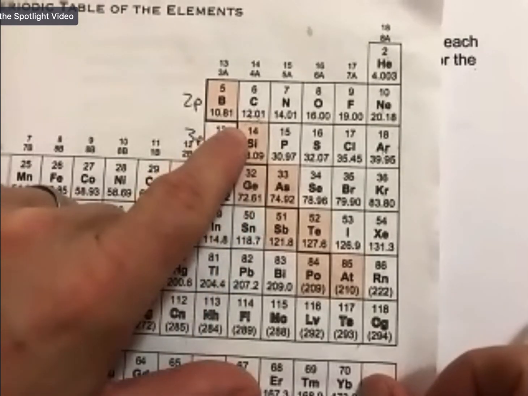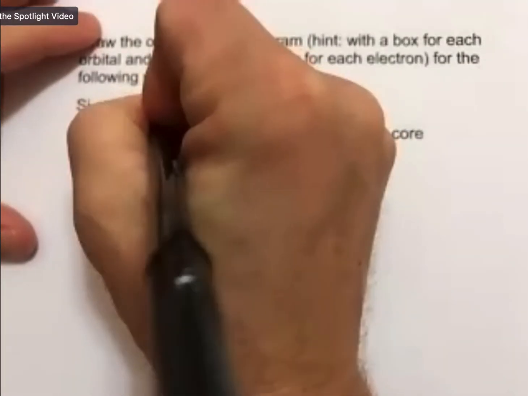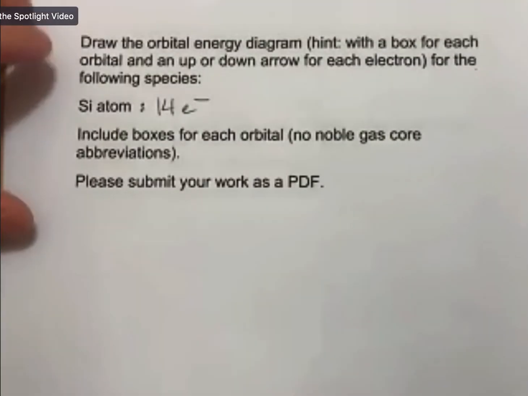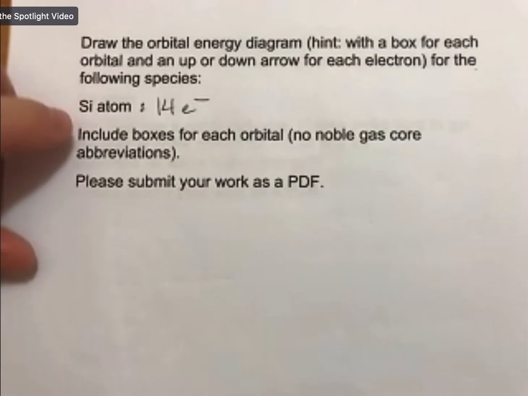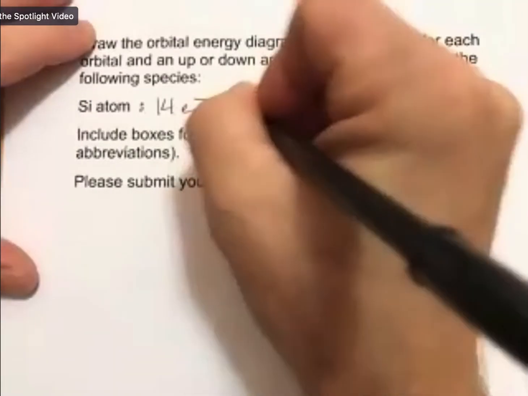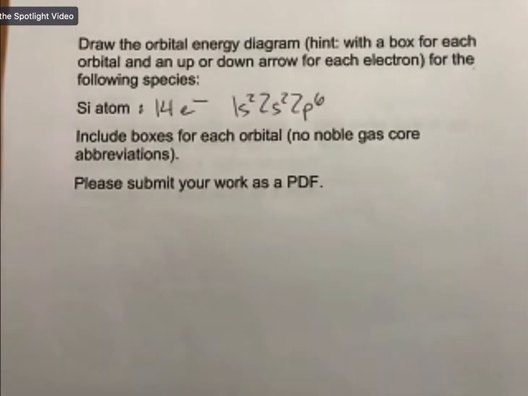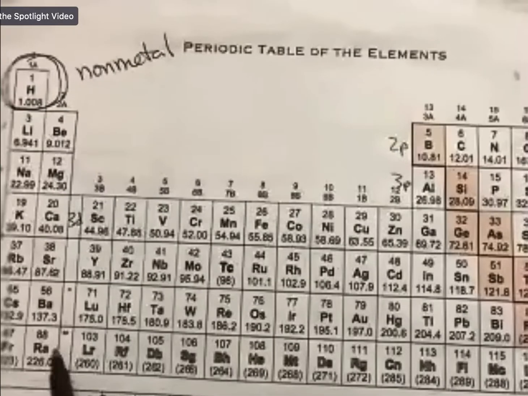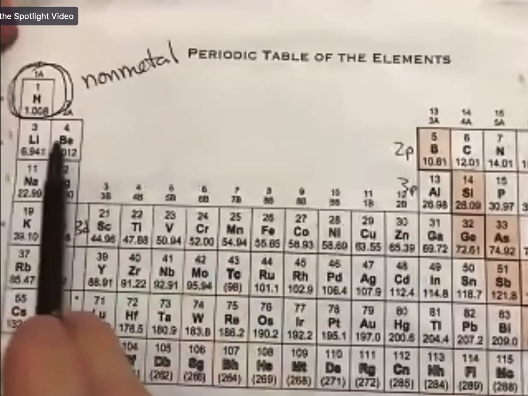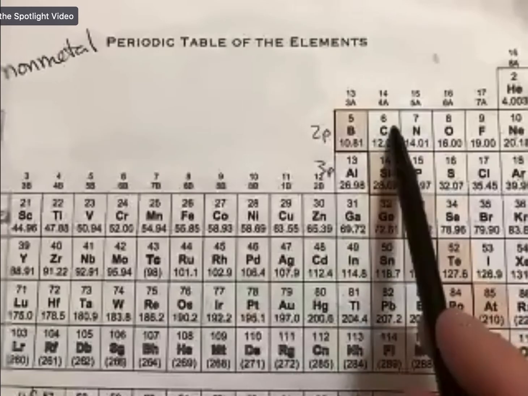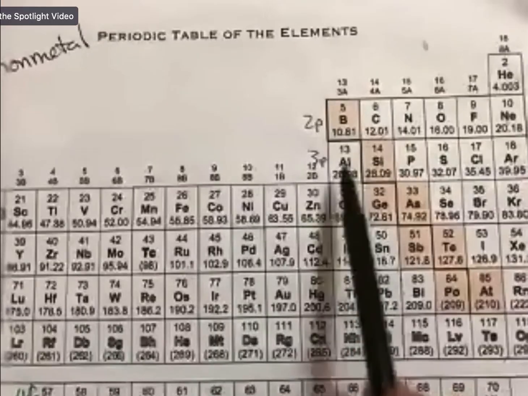It is element number 14. That means it has 14 electrons, the same number of protons because atoms have no charge. From there, we can go ahead and write its electron configuration: 1s2, 2s2, 2p6. And I'm doing it kind of quickly, but we are following the shape of the periodic table. 1s2, ding, 2s2, 2p6, ding, 3s2, 3p2.